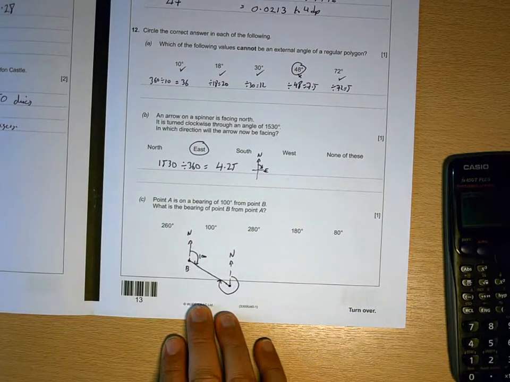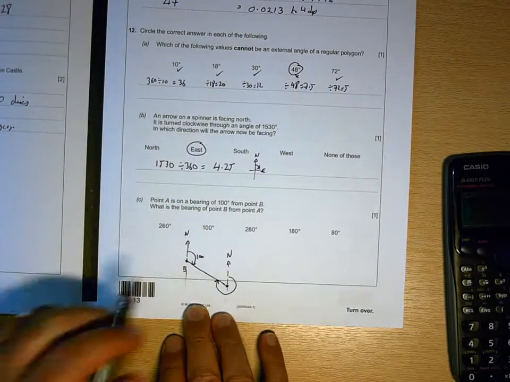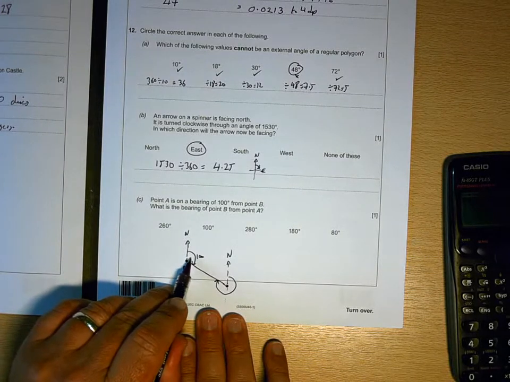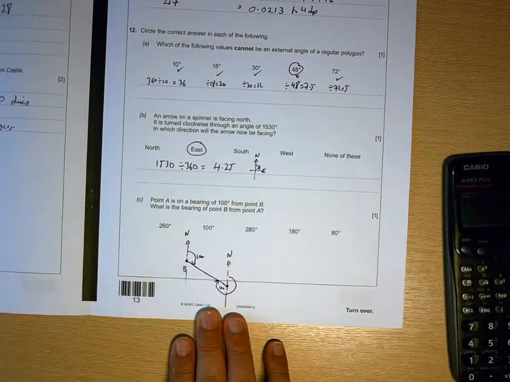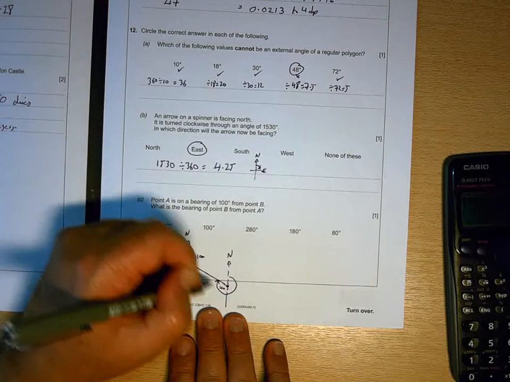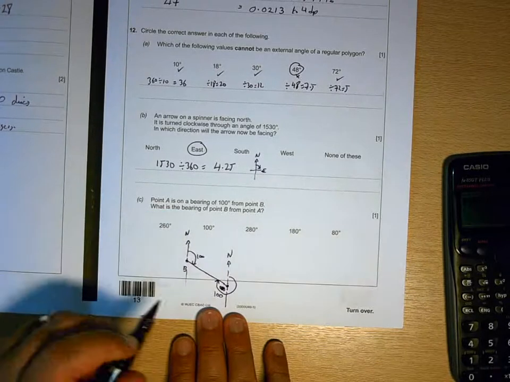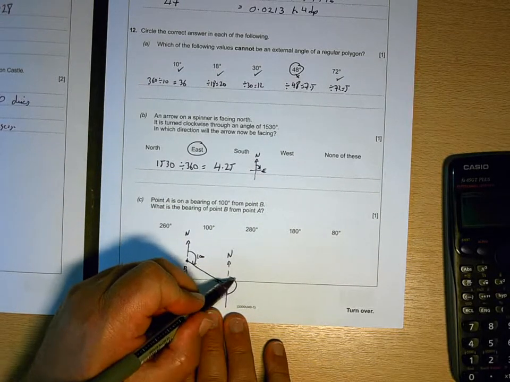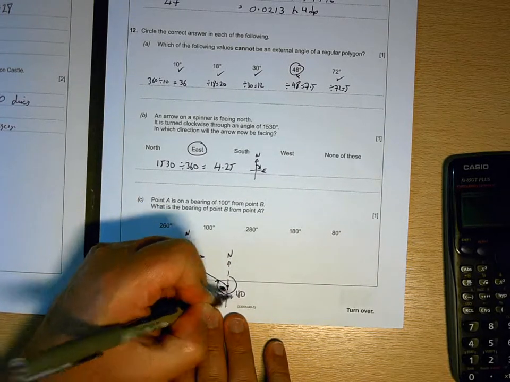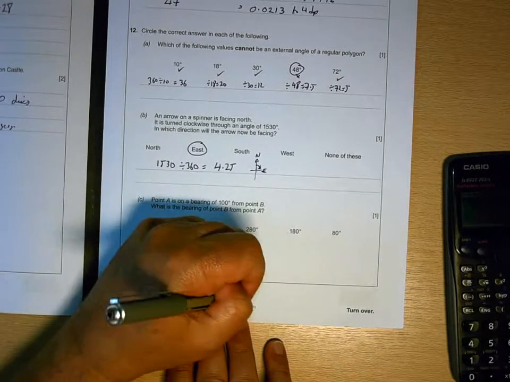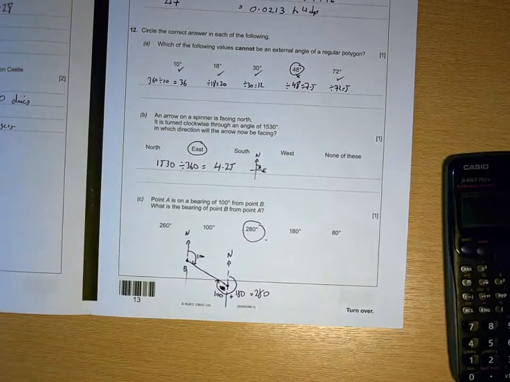I need that angle. Now north-south are parallel, so with parallel lines, that angle is the same as this angle here. So that I know is 100 degrees. That's your Z angle. So if that's 100, so is that. What a messy blob I've made of that. And the bearing is measured from north clockwise. So it's going to be 180 there, north to south, plus 100 to get back to that is 280. So that's the back bearing, as we call it.